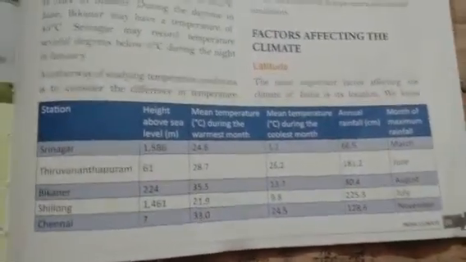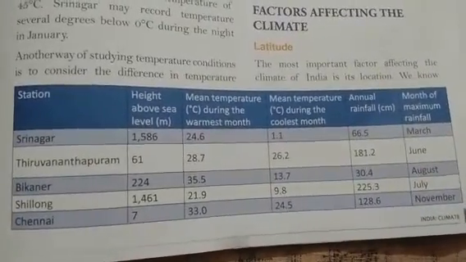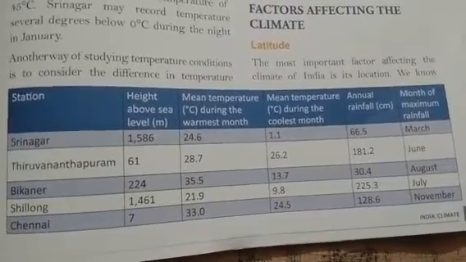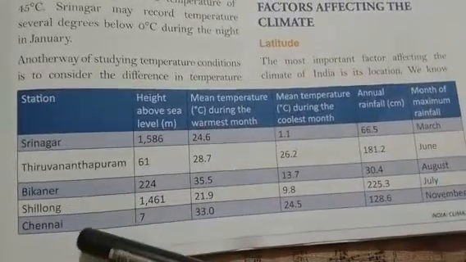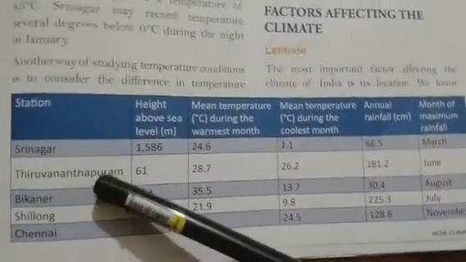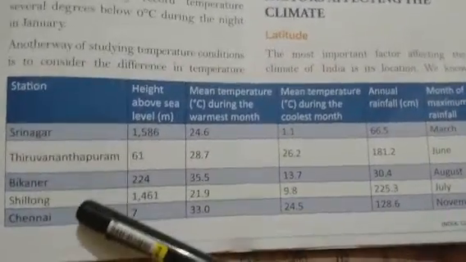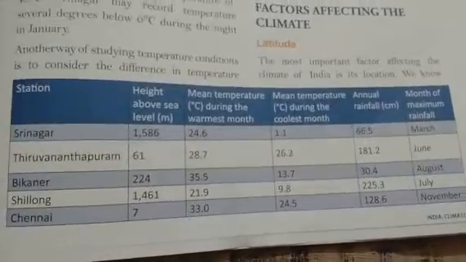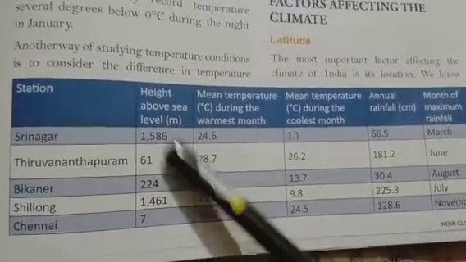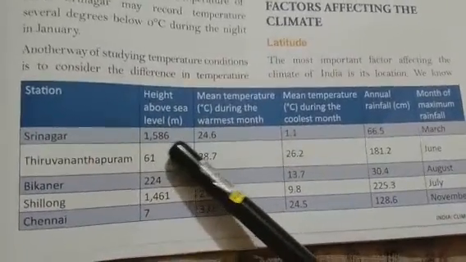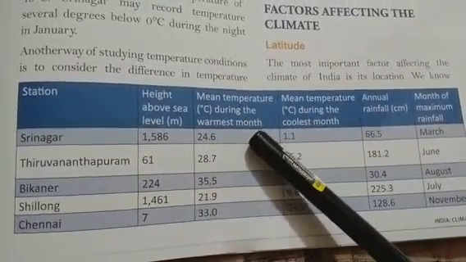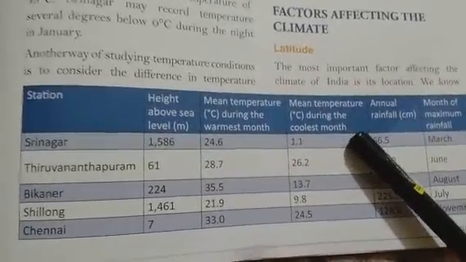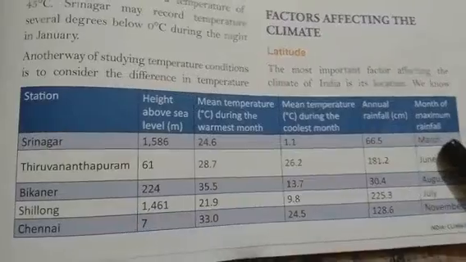here. In the given table, there are some examples of temperature and rainfall conditions of 5 places in different parts of India: Srinagar, Thiruvananthapuram, Bikaner, Shillong, Chennai. Srinagar in Jammu Kashmir, Thiruvananthapuram in Kerala, Bikaner in Rajasthan, Shillong in Meghalaya, Chennai in Tamil Nadu. Okay, and actually this table shows us the height above sea level in meters, mean temperature during the warmest month, mean temperature during the coolest month, annual rainfall and month of maximum rainfall.